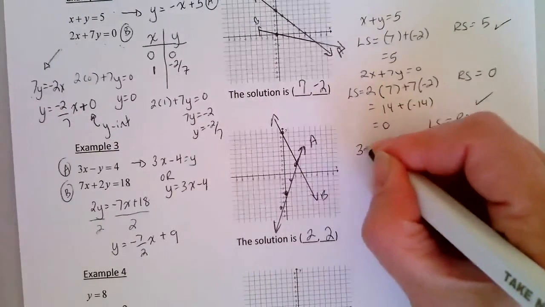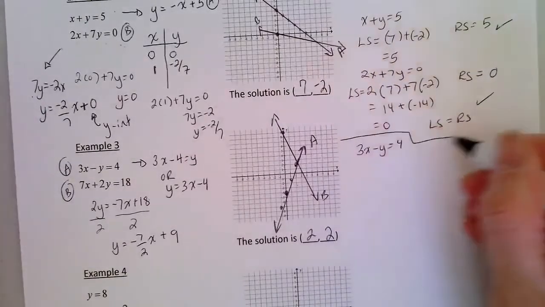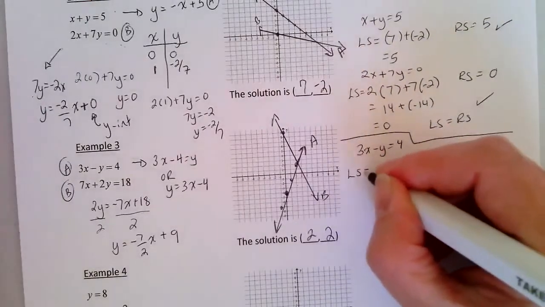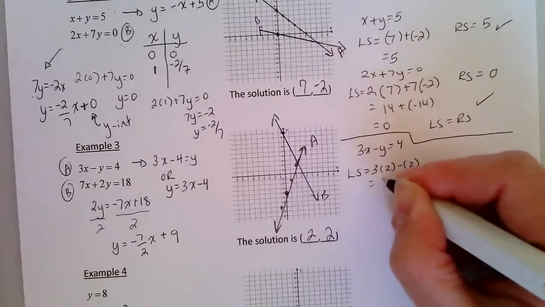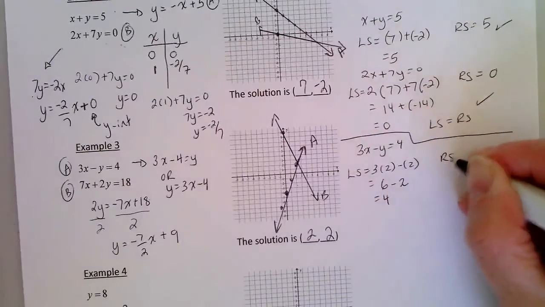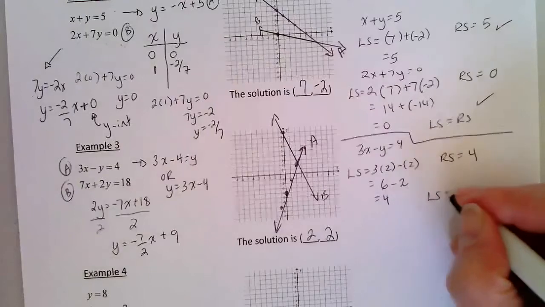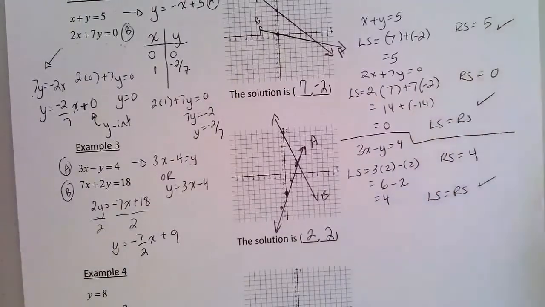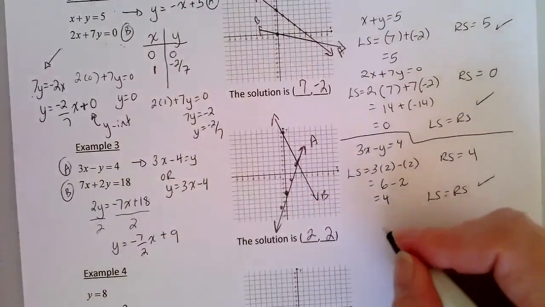So I go to my first equation. The left side, we're going to replace x with 2 and y with 2. Clean that up. 6 minus 2 is equal to 4. And the right side is just a 4, so the left side is equal to the right side. That tells me that 2, 2 is indeed a point on this line. Then we do the second one.